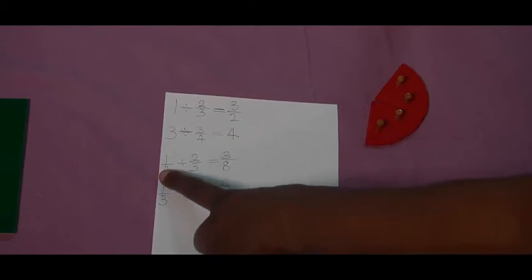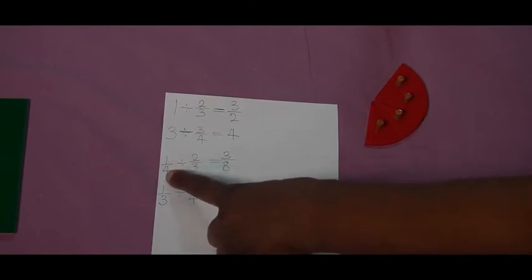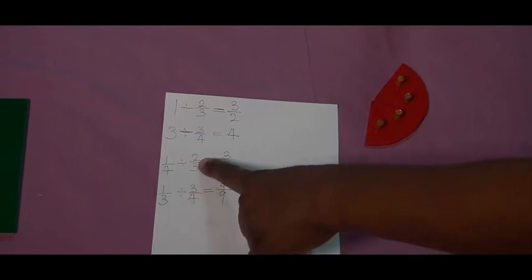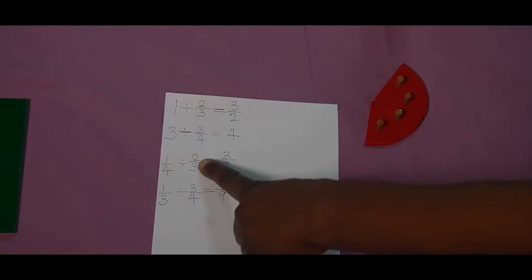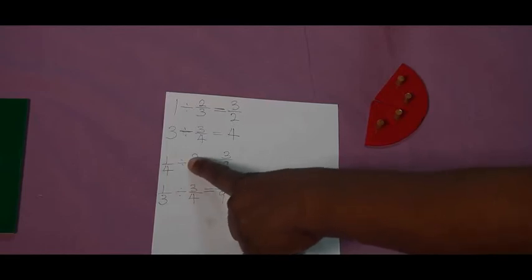Look at this problem again. If you remember, we had 1/4, and then we had to break the fourths into 8s, because the numerator is telling us that we had to divide our dividend by 2.